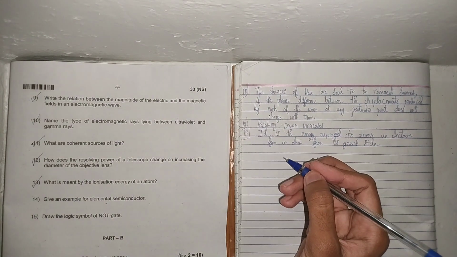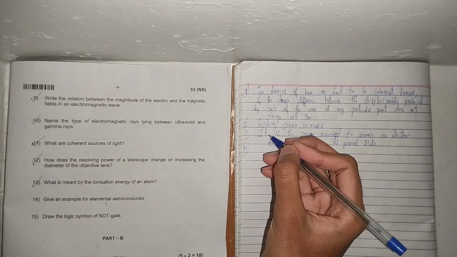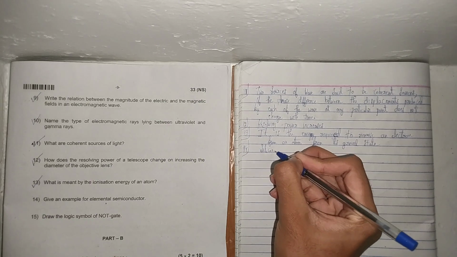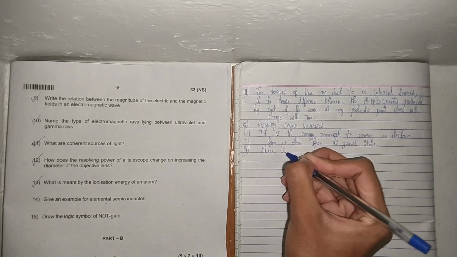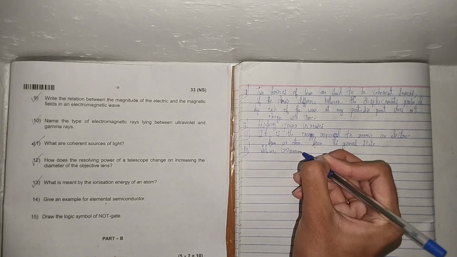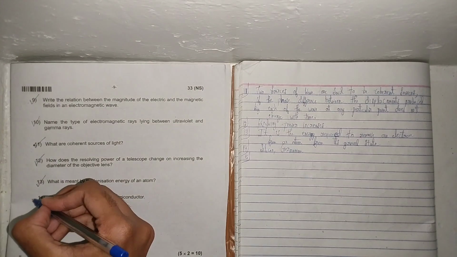Moving on to question number 14, here they have asked, give an example for an elemental semiconductor. They asked for one example, but I am giving two: silicon and germanium. So question number 14 is done.